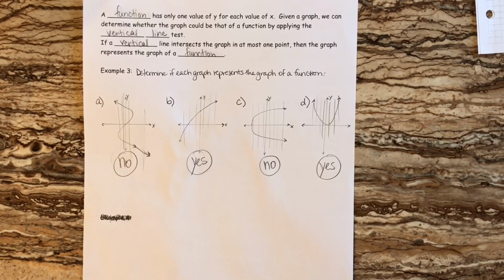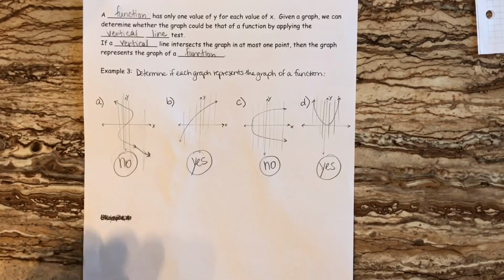So there's your vertical line test. Actually, it's an easy test just to make sure that it's a function or not a function.